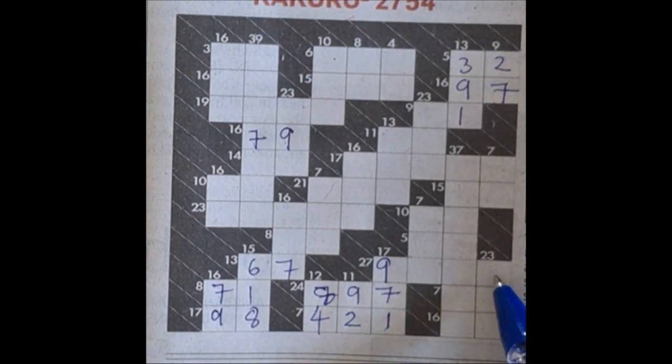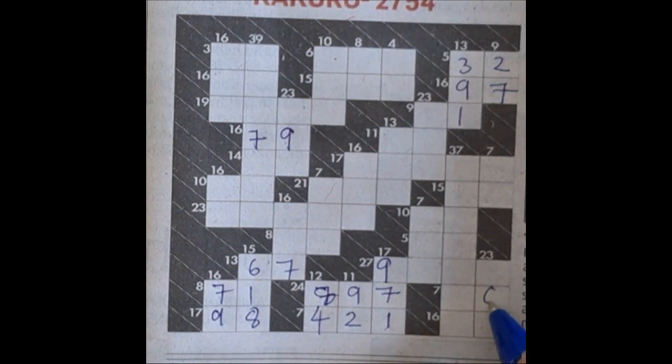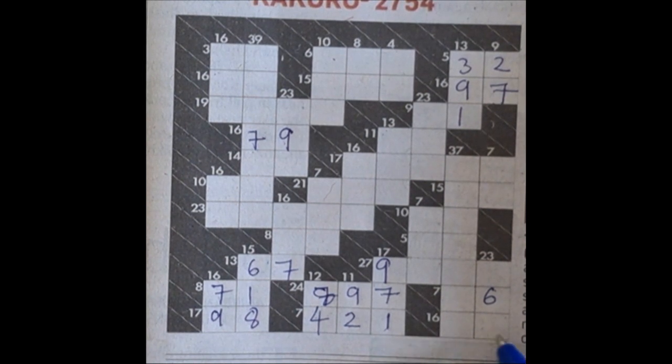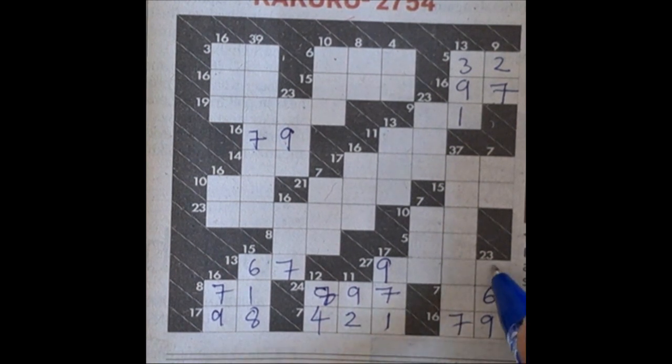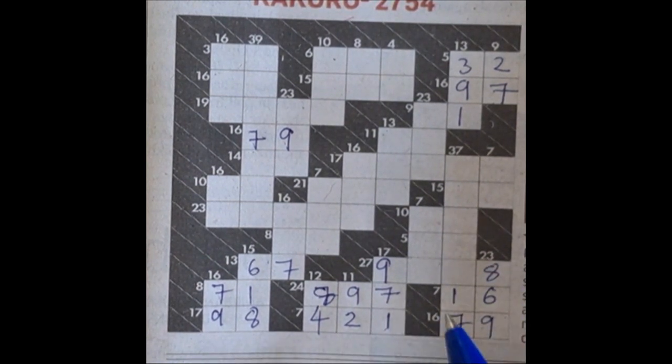Again, we see that 9, 8, 6 is the combination for 23. 9 cannot be there. 9 cannot be there. And of course 6, 9 and 8 cannot be over there. So I have put a 6 there. And 9, 7, 8, 1. That is 6 and 1, 7.